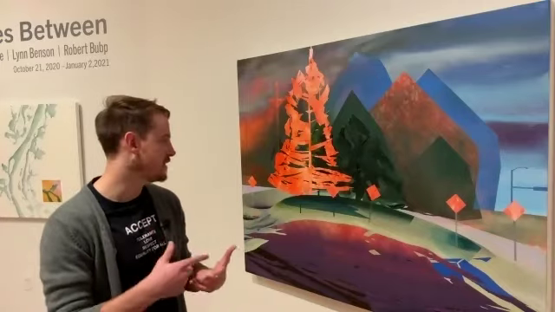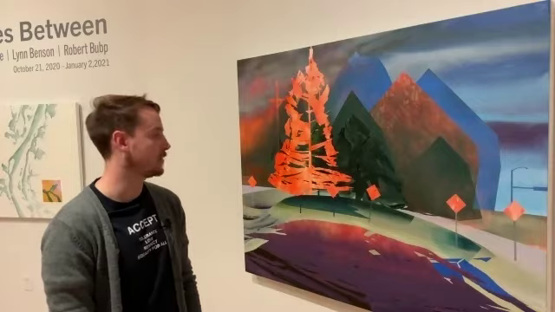And a lot of my work is trees, concrete, kind of architecture. It's just things I see every day, so it comes out in the work naturally. And that's one of those things.